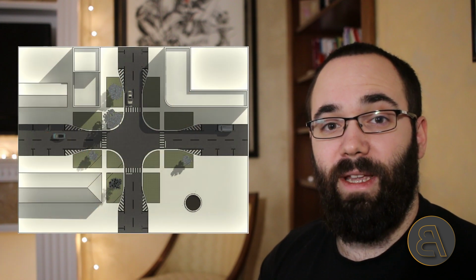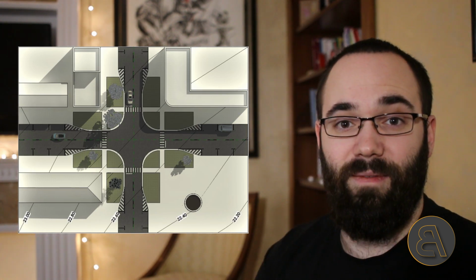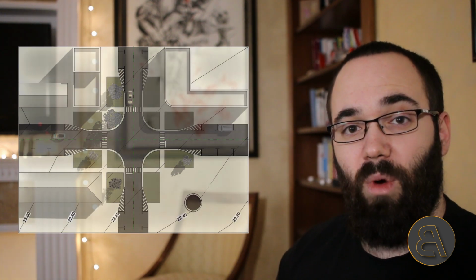Then we're going to be adding some contour lines. Contour lines in Revit are usually just generated automatically on topography, but not on floors. So I'm going to be showing you how to generate these contour lines on floors as well. So we have some contour lines on our sidewalks.